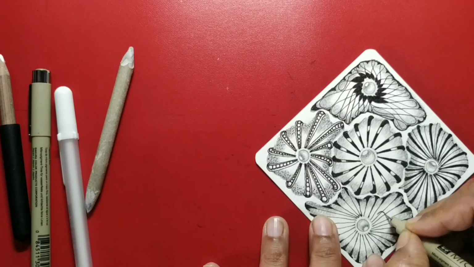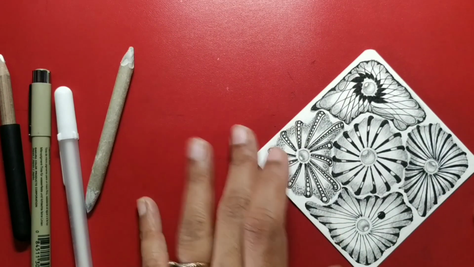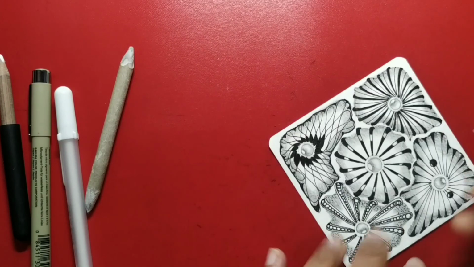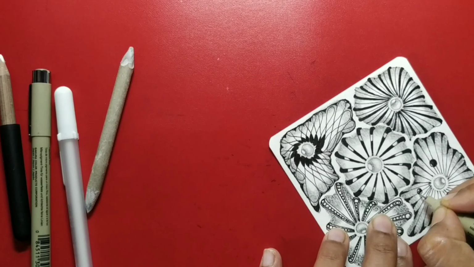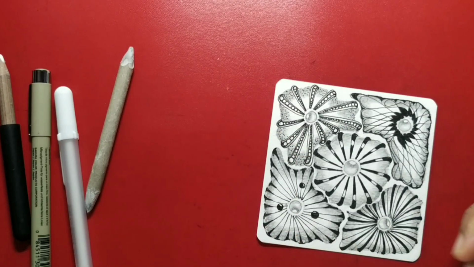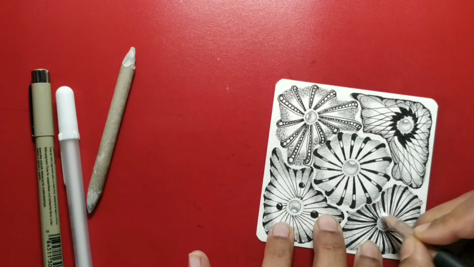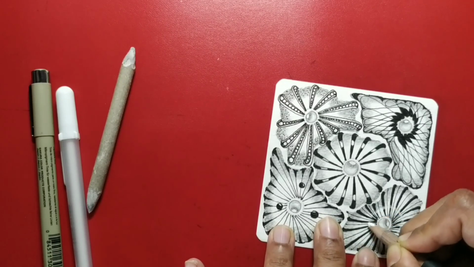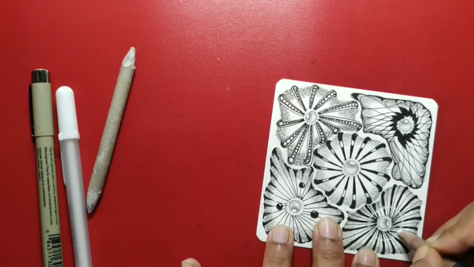If you want, you can add some black pearls floating here and there. As far as this one is concerned, you can add a highlight since it is totally inked, so you can use your chalk and add a highlight like this.